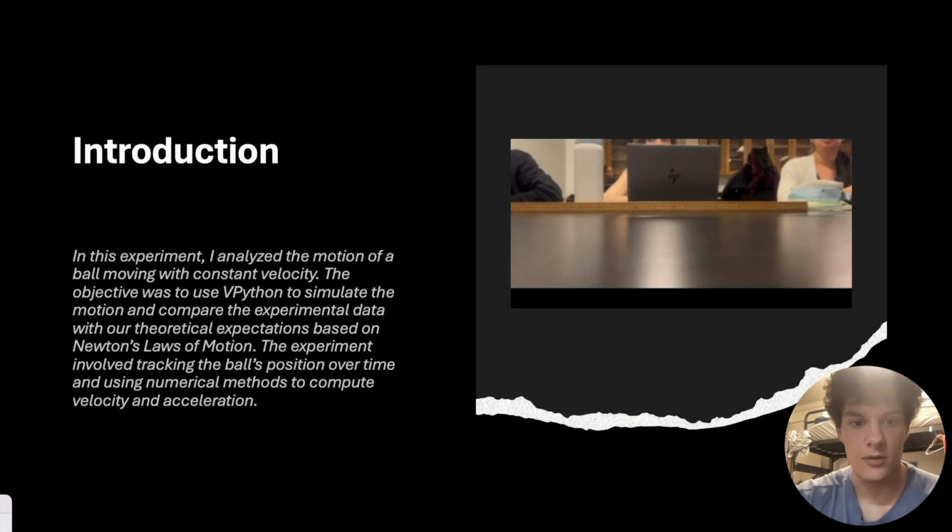Okay, in this experiment, I analyzed the motion of a ball moving with constant velocity. The objective was to use VPython to simulate the motion and compare the experimental data with our theoretical expectations based on Newton's laws of motion. The experiment involved tracking the ball's position over time and used numerical methods to compute velocity and acceleration.